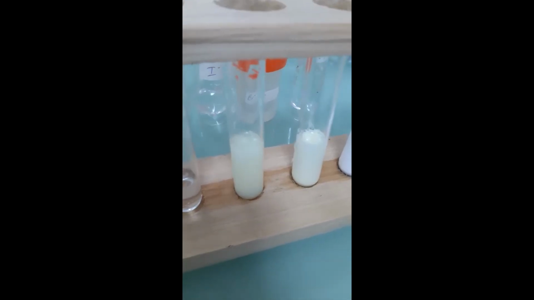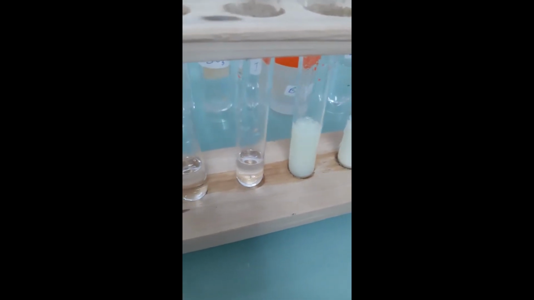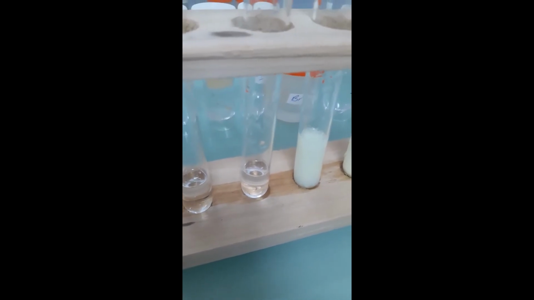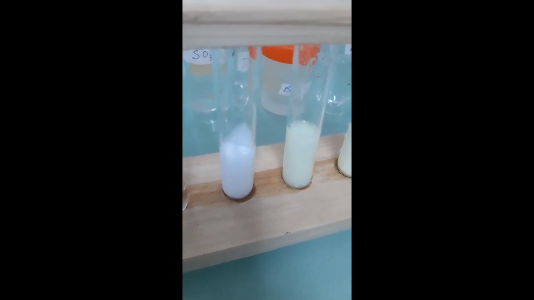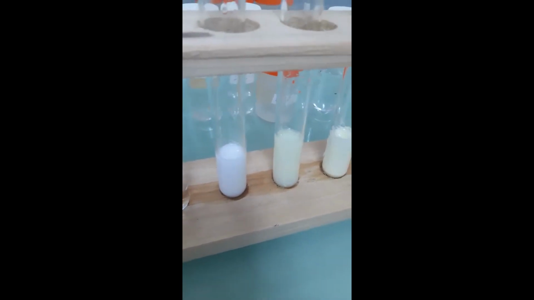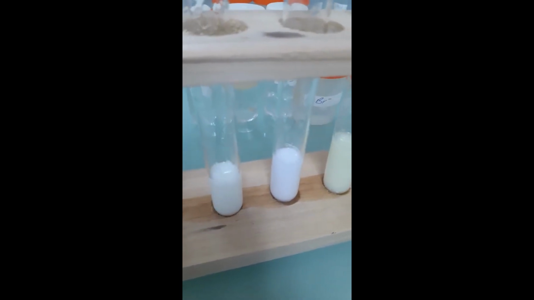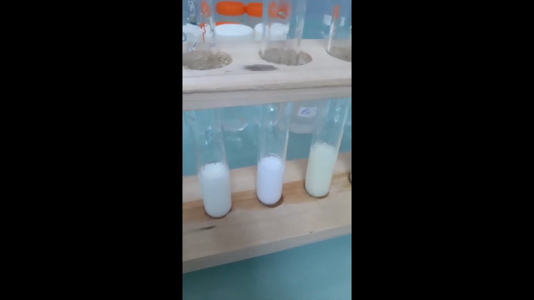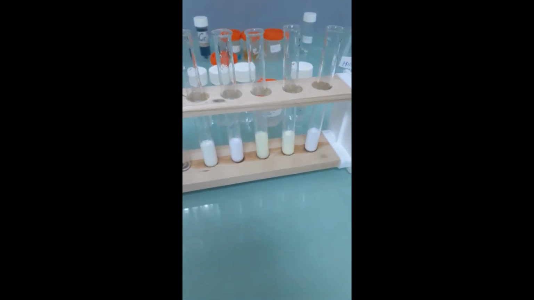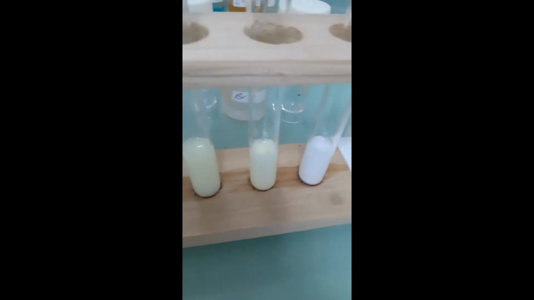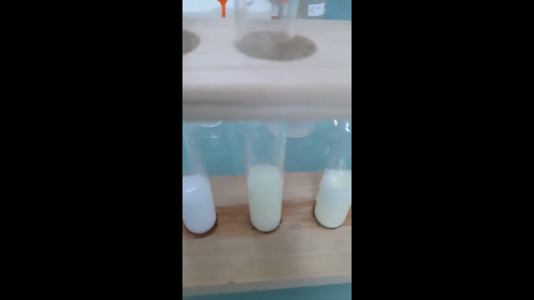Iodide. Sulfite. And carbonate. Those are your precipitates with silver nitrate. So we have from the top chloride, bromide, iodide, sulfite, and carbonate. Take your observations.